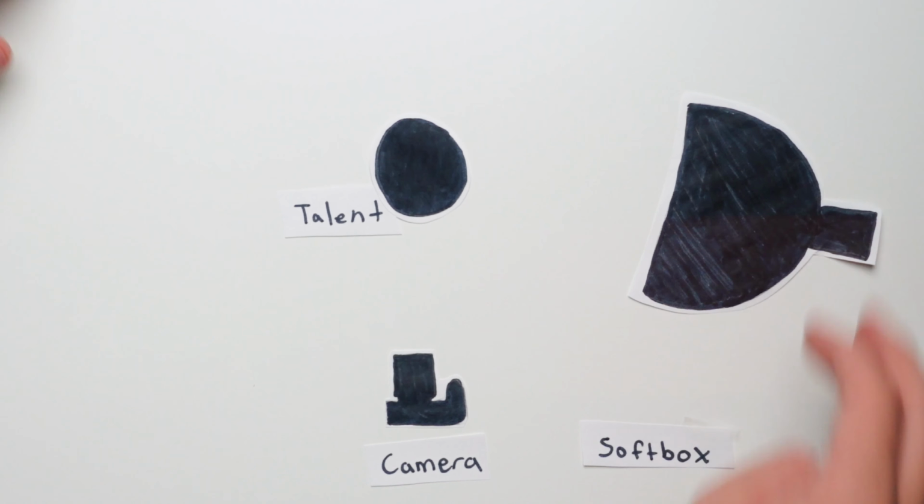Today we're going to be talking about YouTube video lighting and how it can drastically transform a shot from looking like this into this.